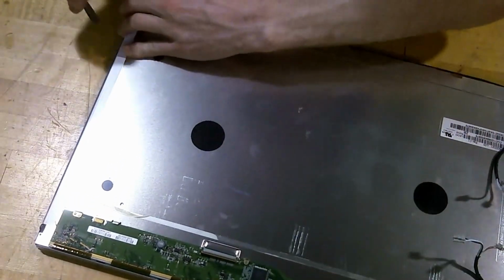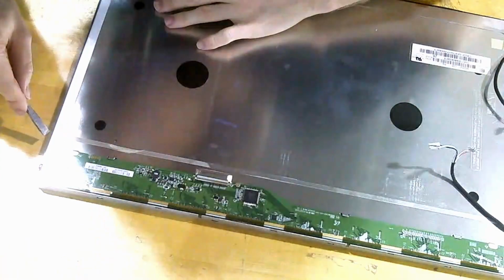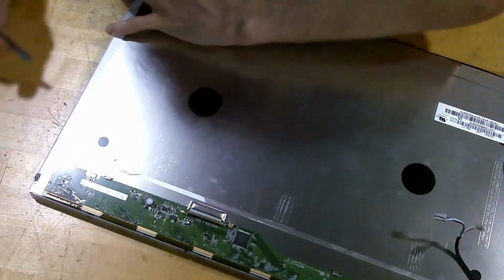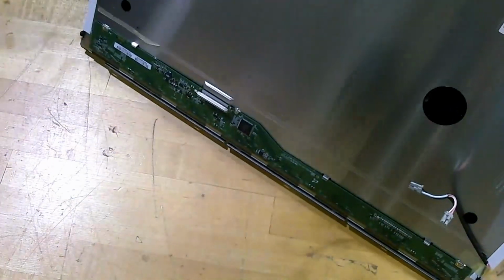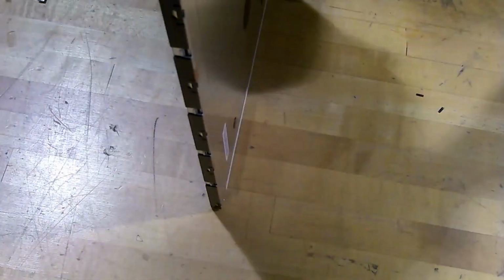And then with a couple more screws unscrewed and a couple plugs unplugged, I was able to take off that circuitry from the back, and you are just left with this panel. And that is the panel that I am working on in this clip.